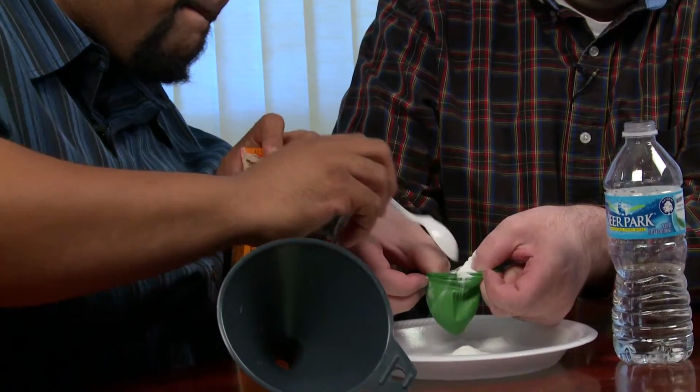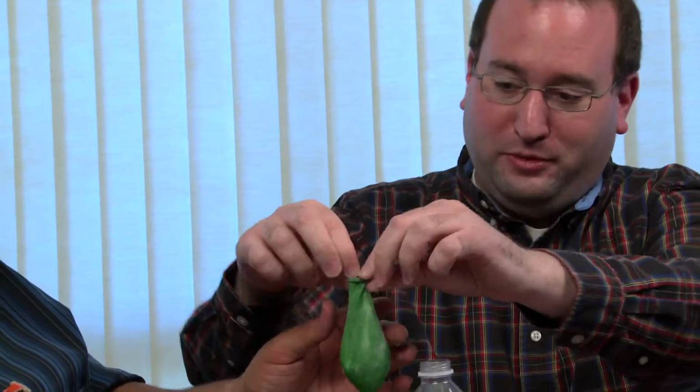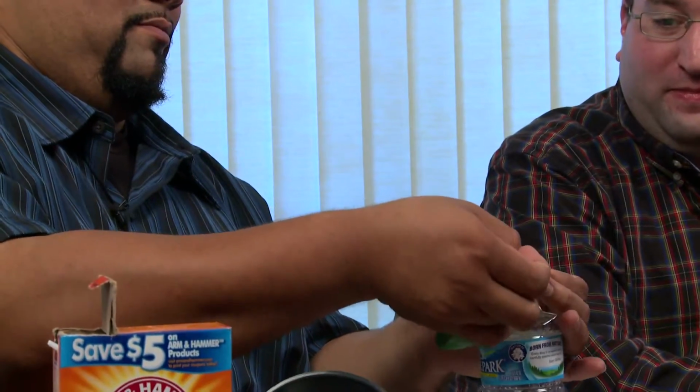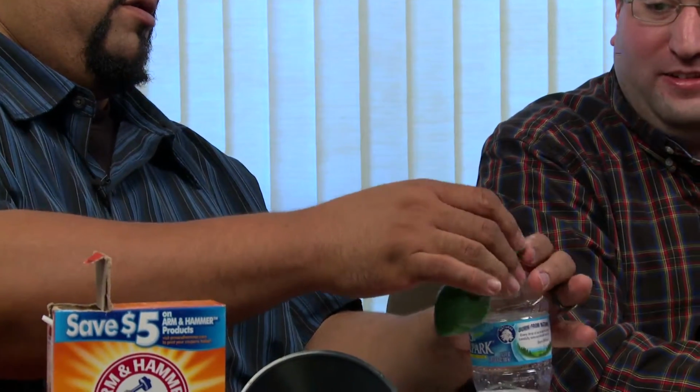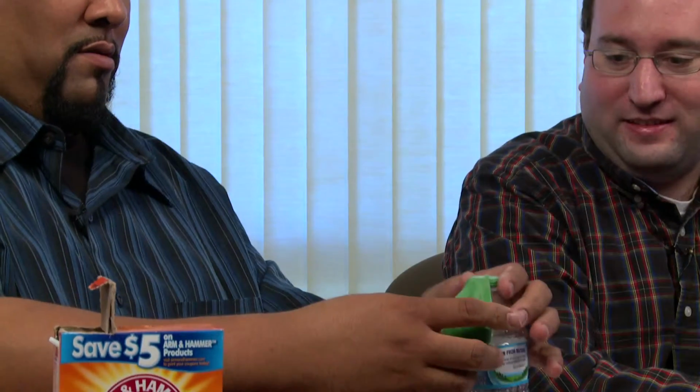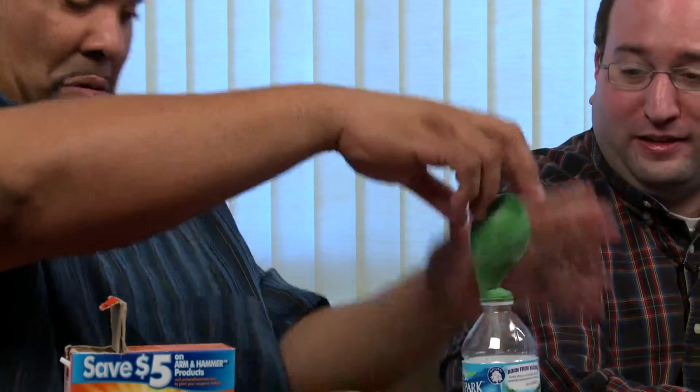Oops. What I want you to do now is, without tipping the baking soda, so we have our balloon full of baking soda, without letting it fall into the vinegar yet, go ahead and put the balloon over top of the mouth of the bottle. All right, good. Now lift the balloon up. Once it's secure, you can lift that balloon up and let the baking soda fall in there.